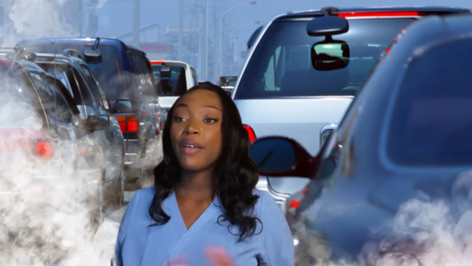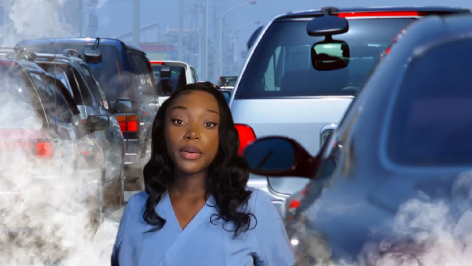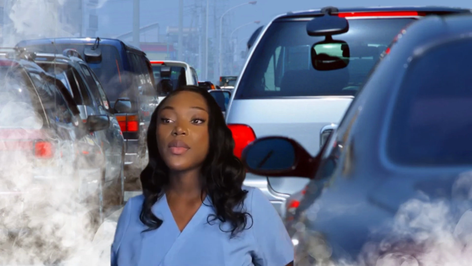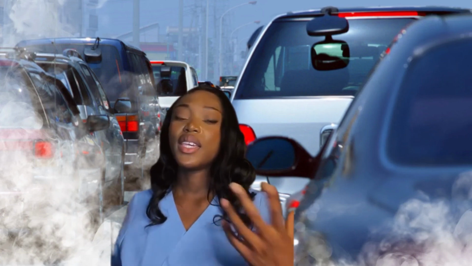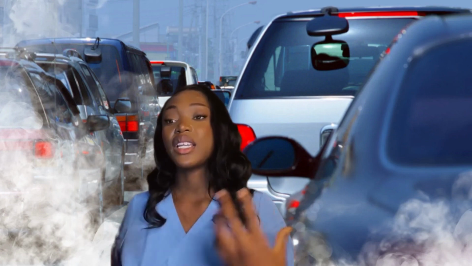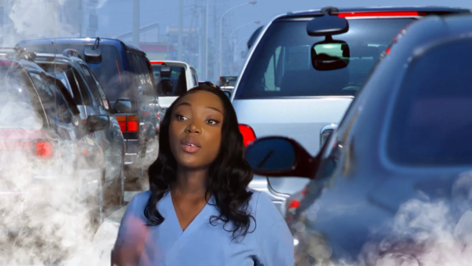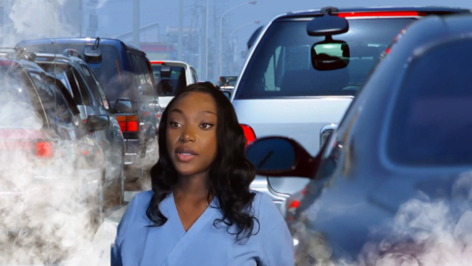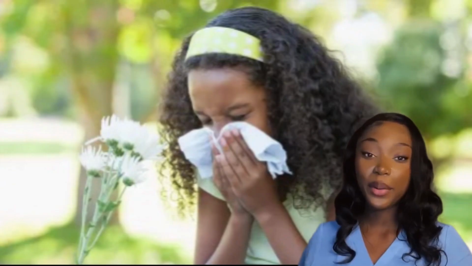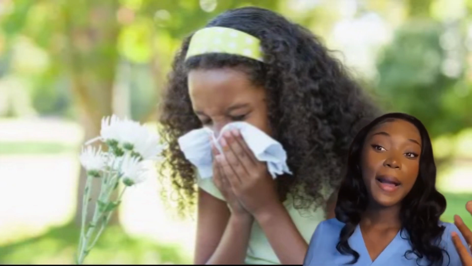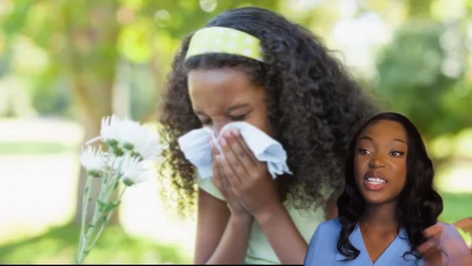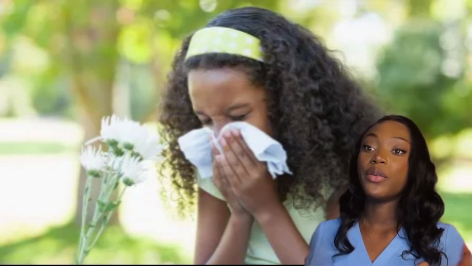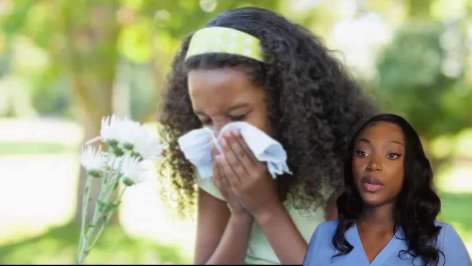But we have air pollution: breathing in polluted air due to pollutants such as smoke, dust, and chemicals. It can irritate the airways, cause inflammation, and increase the risk of infections and allergies. And allergies like pollen, mold, pets, whatever allergy, can trigger a reaction, an allergic reaction.